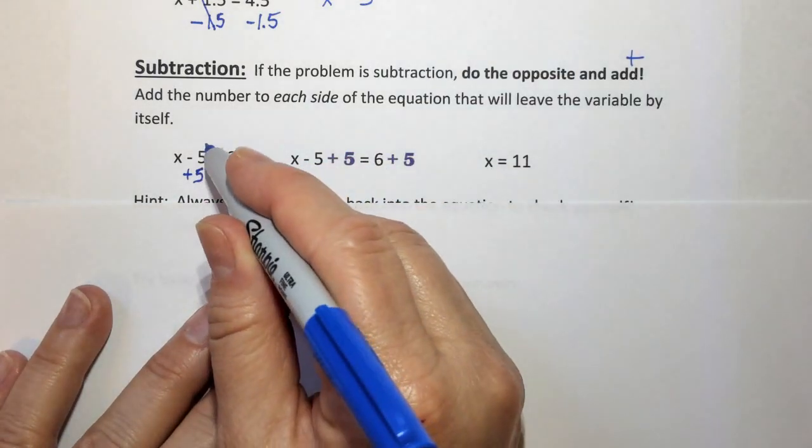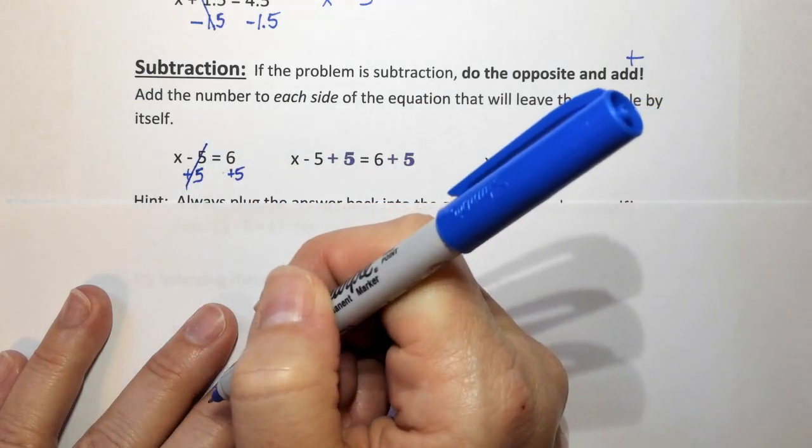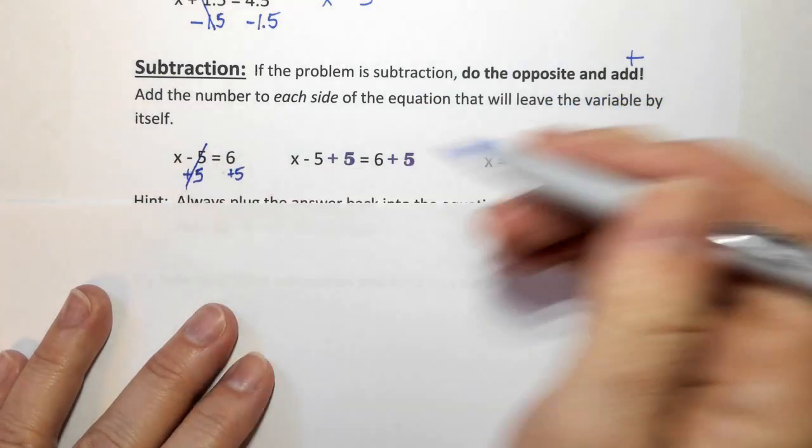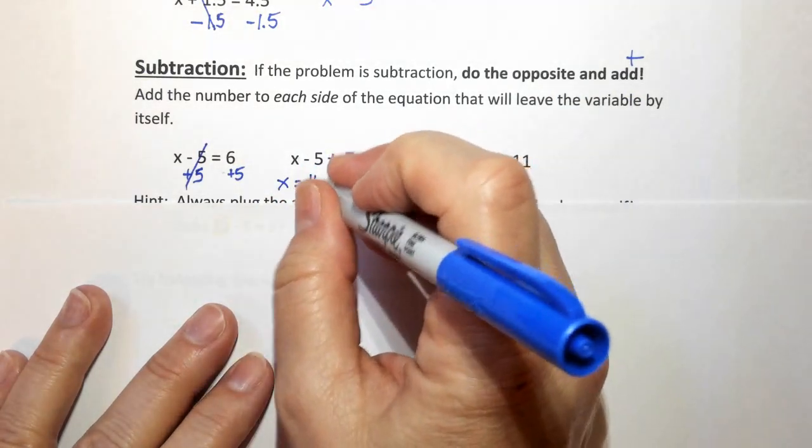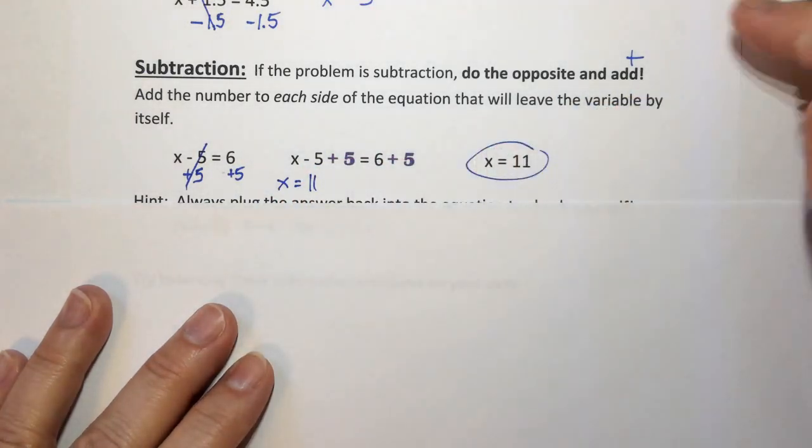So then I can cancel these out. +5 and -5 is just 0. So x is all by itself on the left side of the equal sign. 6 plus 5, 11. X equals 11.